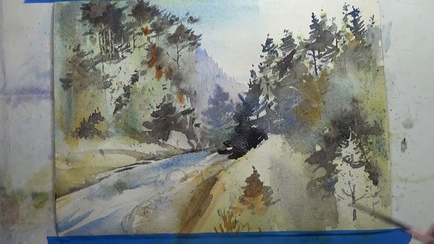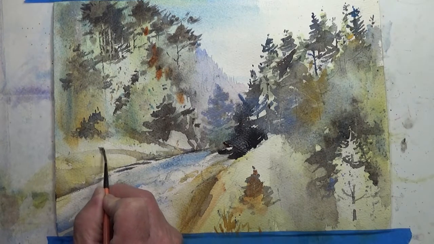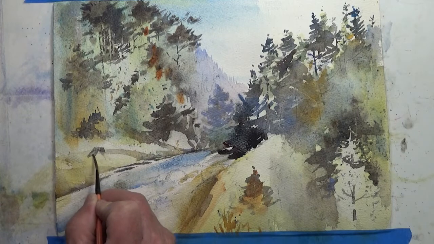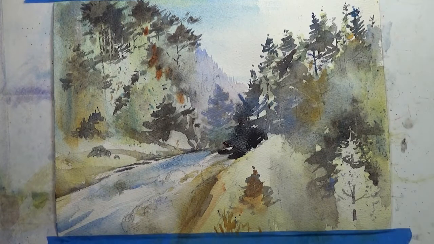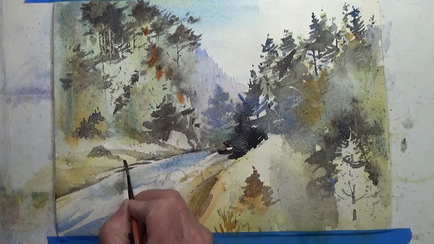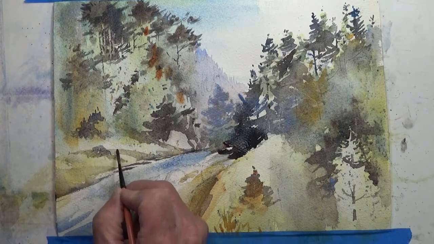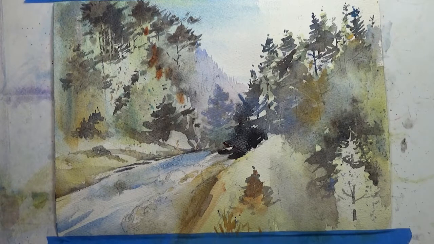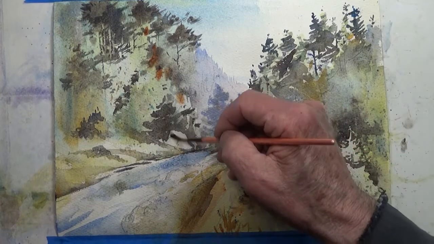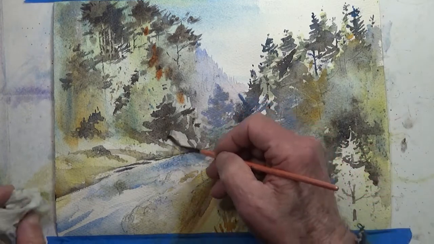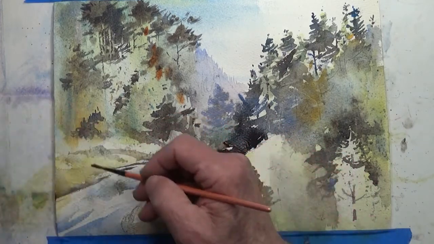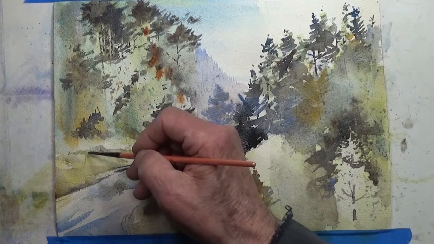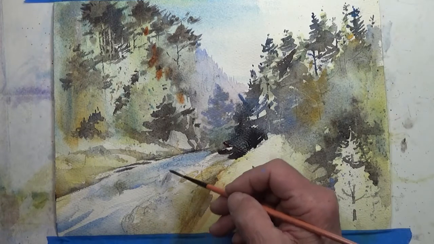Not bad at all. What I want is just a little bit of hint of these stones and rocks and stuff like that.